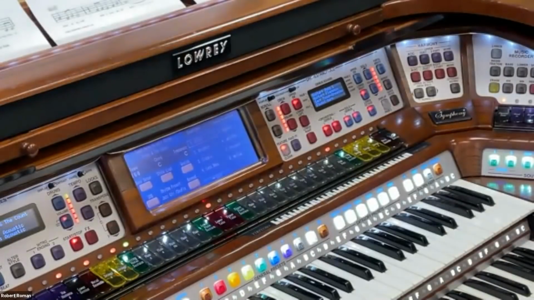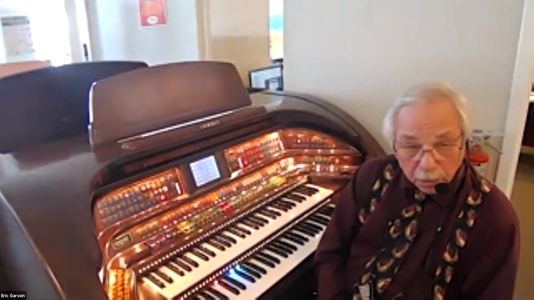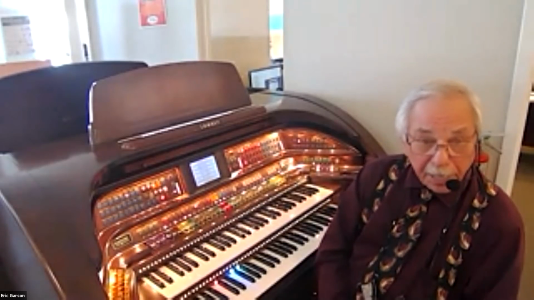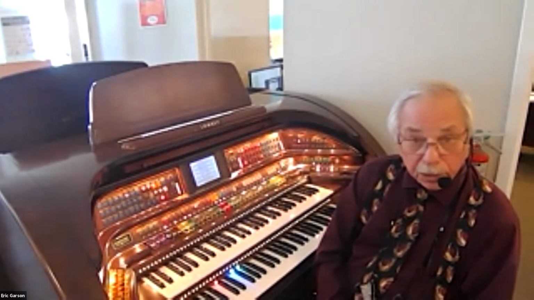Can you see that there, folks? So play with it. It's a great tool, and you've got it. You paid for it. You might as well try it out and see how it works for you.